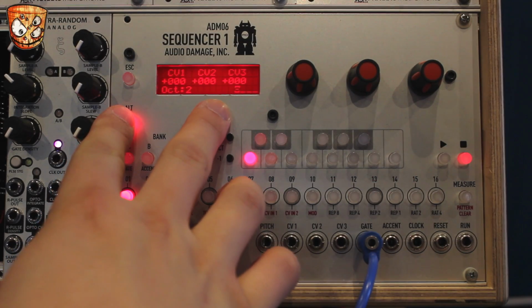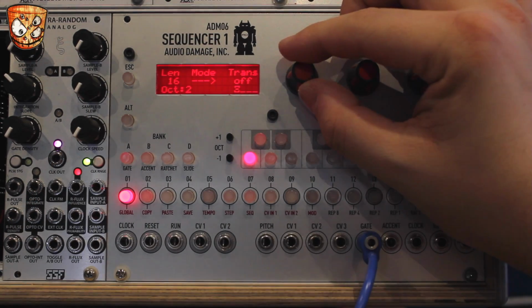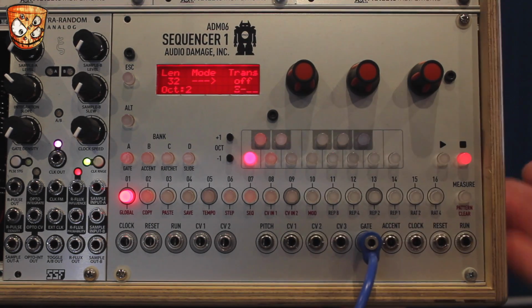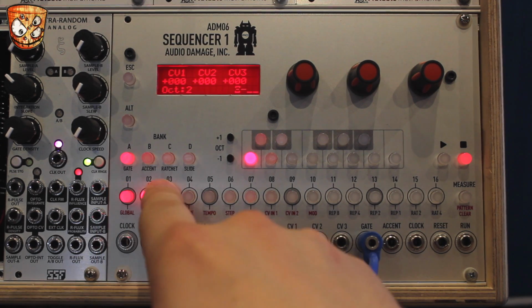Setting up a pattern here, I'll look at patterns with a larger length than 16. First of all, I'm going to go into seek mode, and you can see the length is set to 16. So I'm going to move that up to 32, which is obviously 2 lots of 16. And all you do to see those second set of 16 steps is press the measure button.